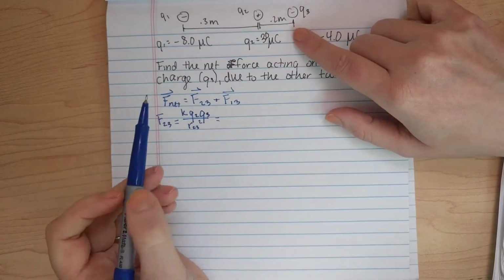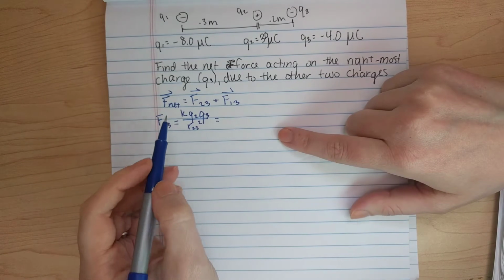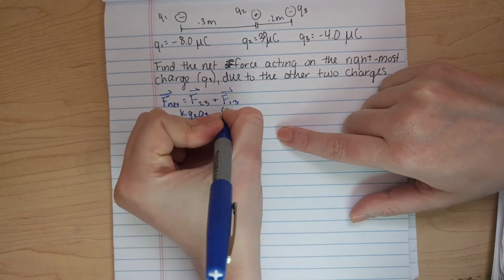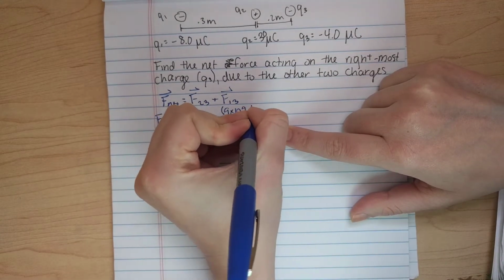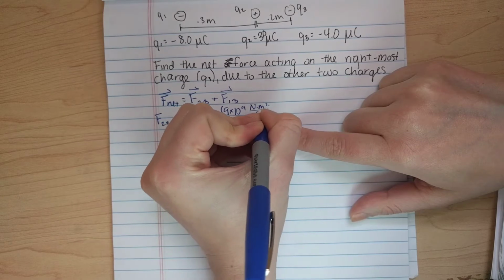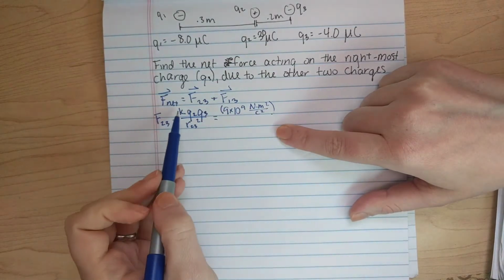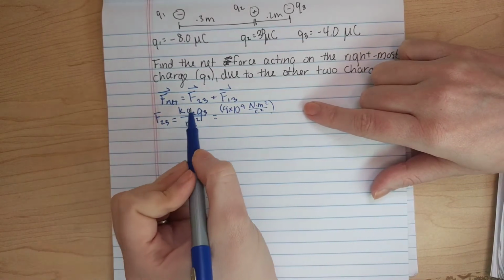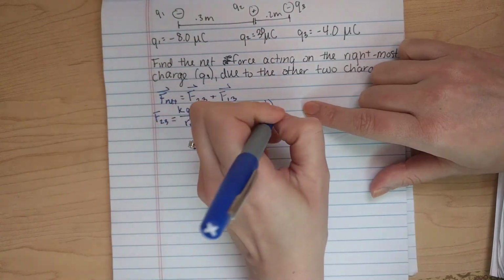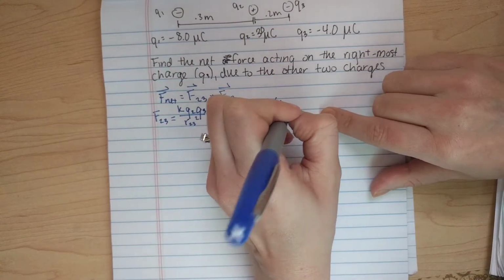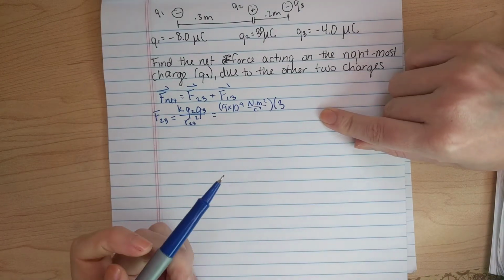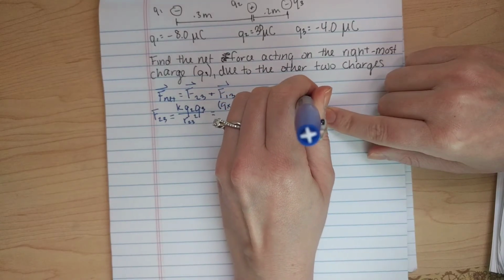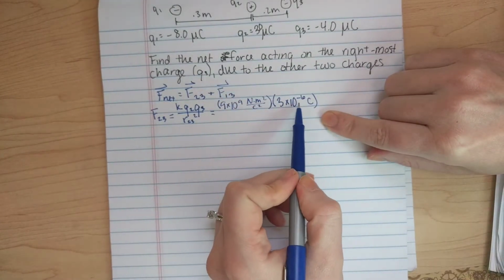Okay, so in dealing with this, let's write it up in normal numbers. K, we know, is 9 times 10 to the 9 newton meters squared over coulomb squared. That's just the Coulomb constant. We can find that on the AP exam formula sheet, as well as this formula in general. Q2 here has a magnitude of 3 microcoulombs. Let's convert that to SI units. Micro here is times 10 to the negative 6, so 3 times 10 to the negative 6 coulombs.